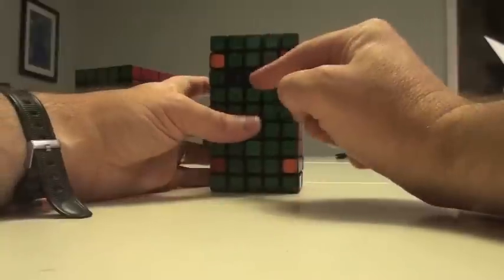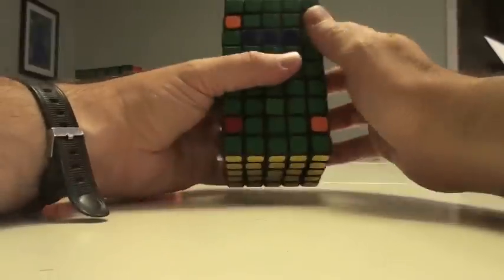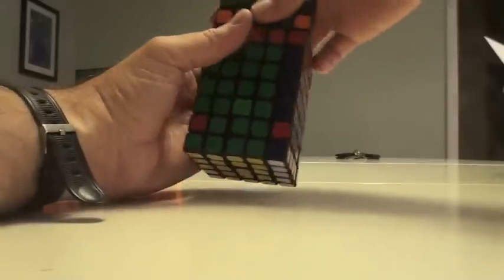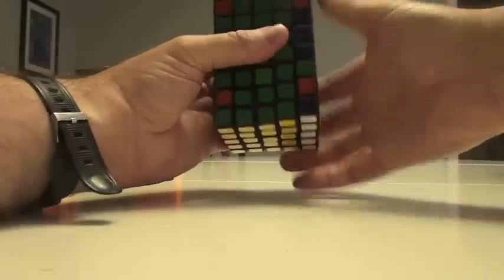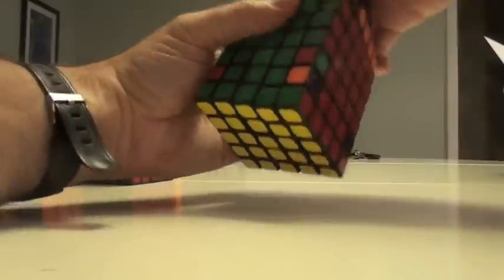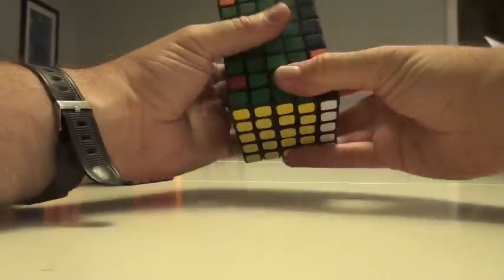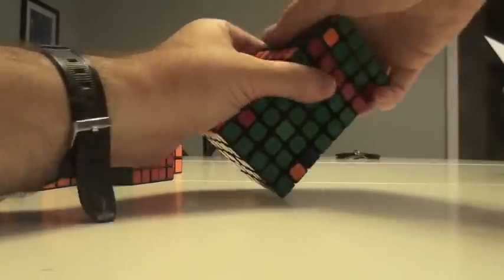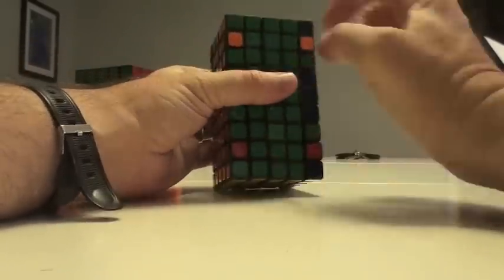And let's go ahead and swap these two over here so that this green is where it needs to be. So that's going to be 2R, and I'm just moving this layer here, U, 2R, U, 2R, 2U, 2R, 2U, 2R, U, 2R, UI, and 2R. Okay, so that was placed.